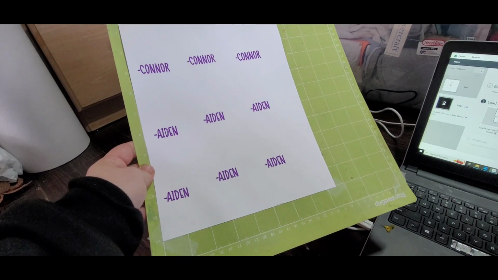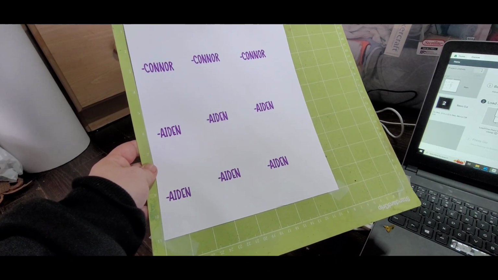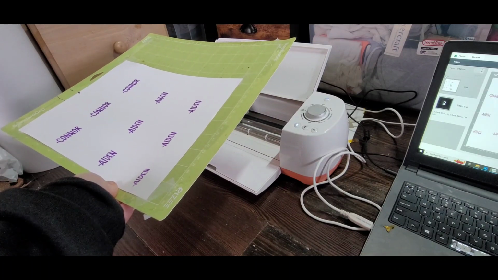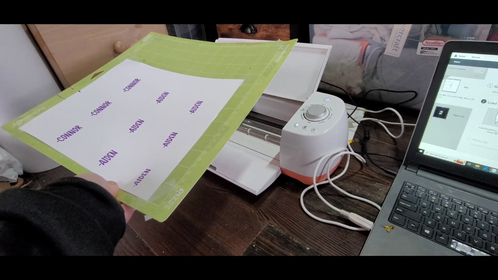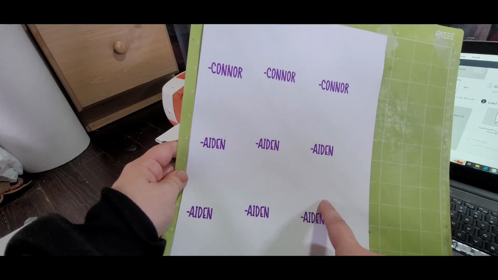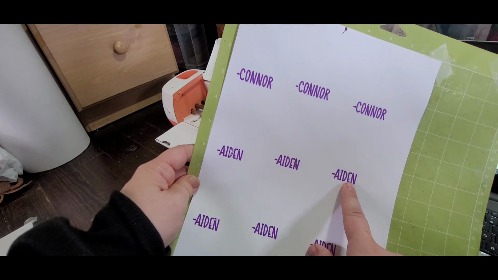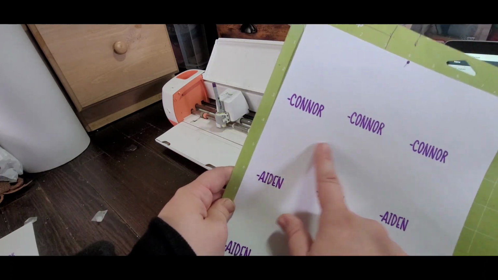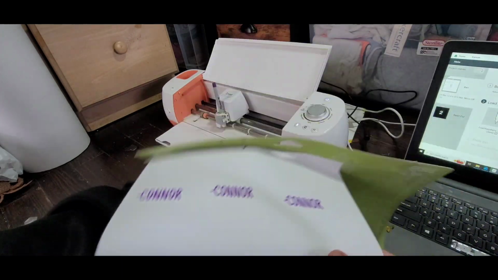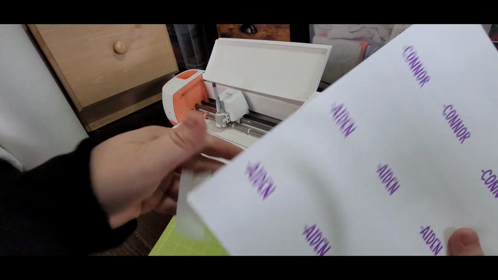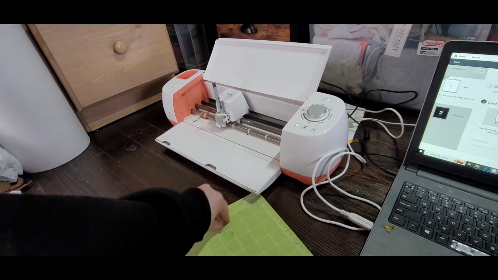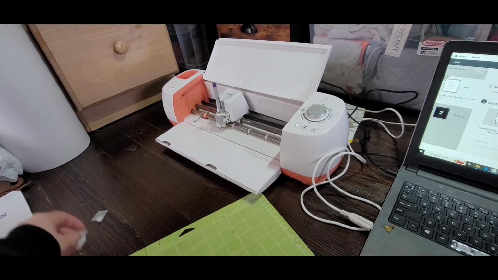Now, my Cricut went back automatically to basic cut. But I wanted to go back to writing because I do need one more 8 in. And I'm going to go ahead and write all of this again just to be safe in case I ruin any of them, they don't go on correctly, whatever. So I'm going to go ahead and do that again. I'm not going to film it because obviously you've already seen it. And the next thing you're going to see is me cutting it out.